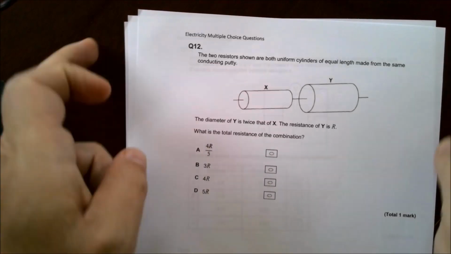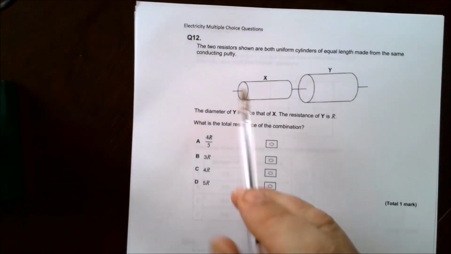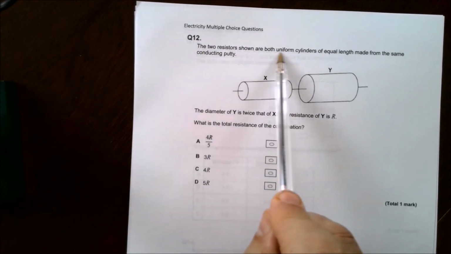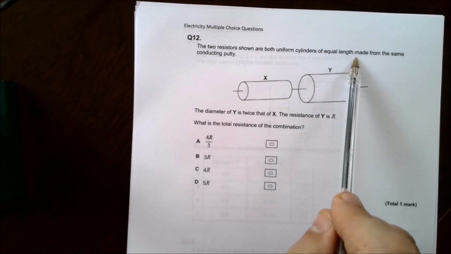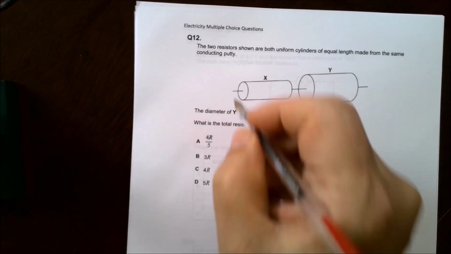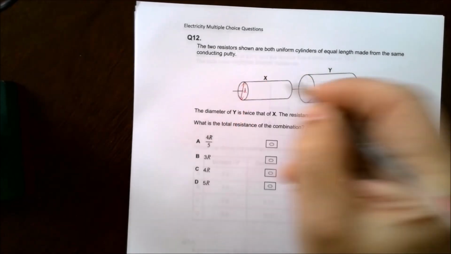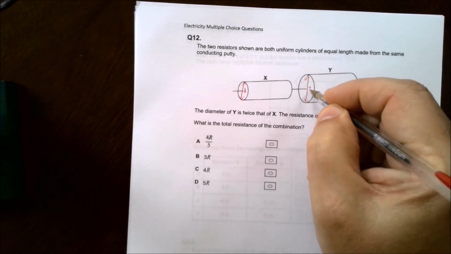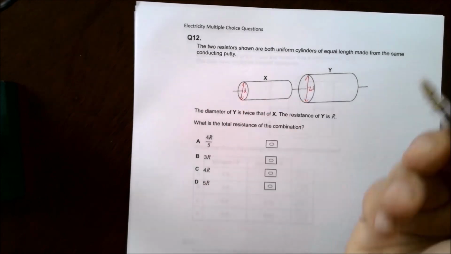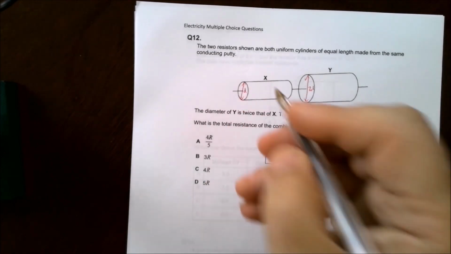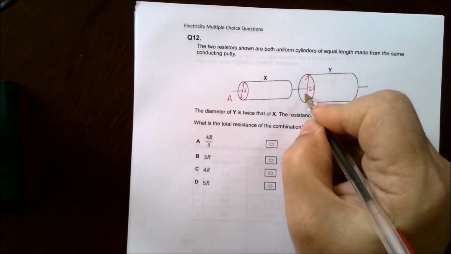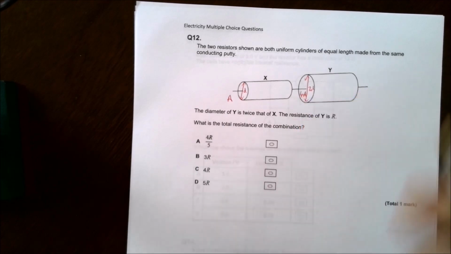Okay, this question's slightly confusingly laid out, I think. So care is, as much as anything here, important. Two resistors are both shown as uniform cylinders, equal length, made from the same conducting putty. The diameter of Y is twice that of X. So if this is D, this is 2D. The crucial thing to understand there is, because it's pi r squared or pi d squared over 4, if this has a cross-sectional area of A, this has a cross-sectional area of 4A.